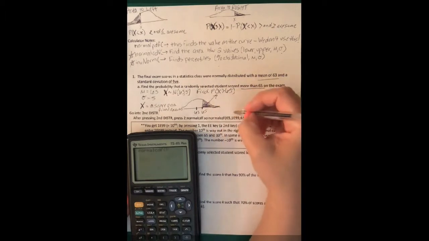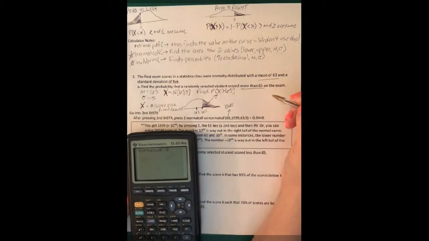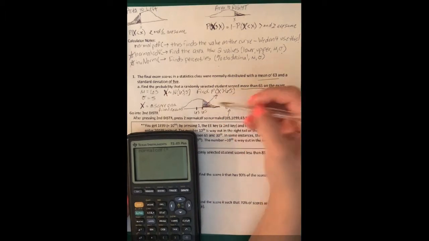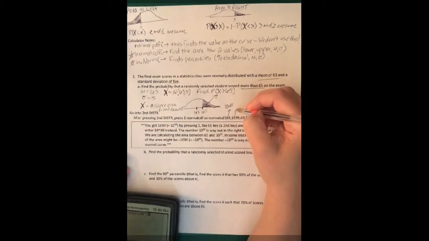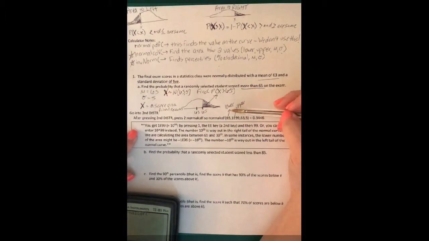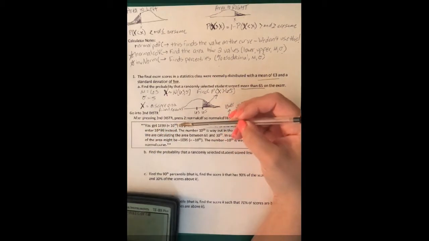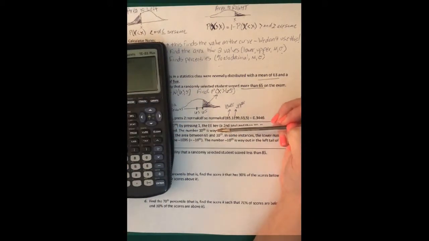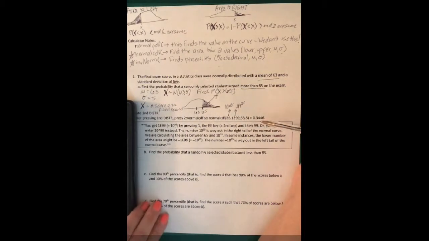So the normal CDF, this first value is our lower value. 65 is the lowest score we're trying to find. This 1E99 is our upper, and let me explain that. If you look at this note here, you can also write 10 raised to the 99. It's the same thing, and you can get it with the EE key. So there's the EE key. We hit second and then EE and 99, and that's how you put it in your calculator.